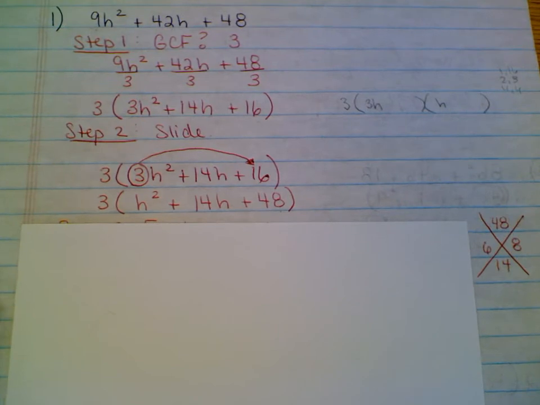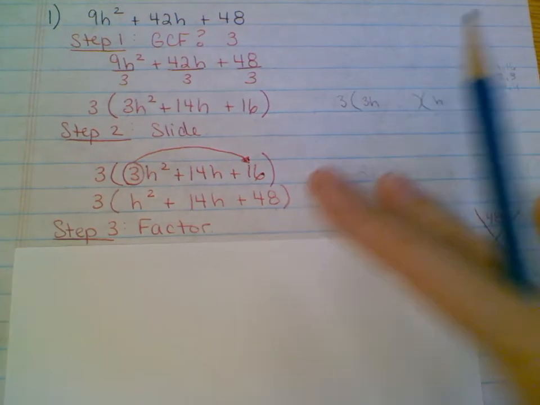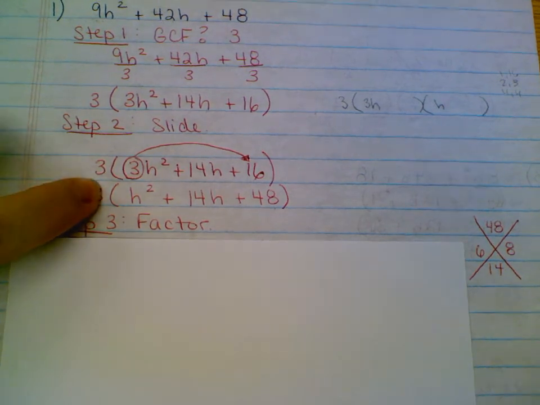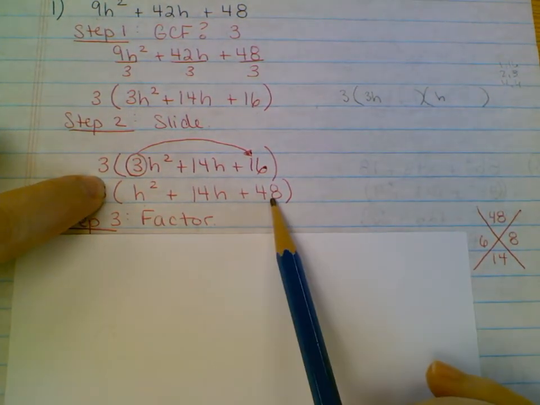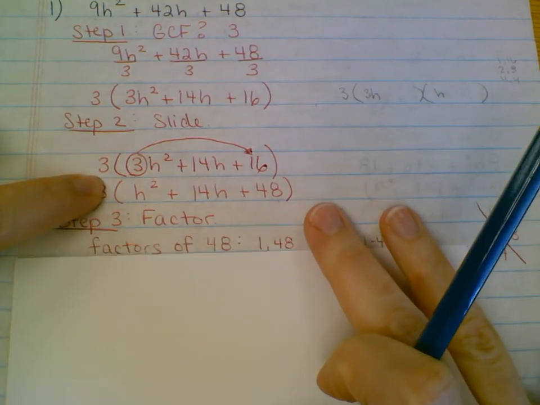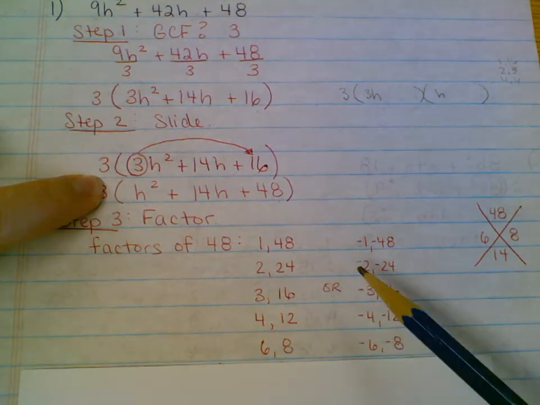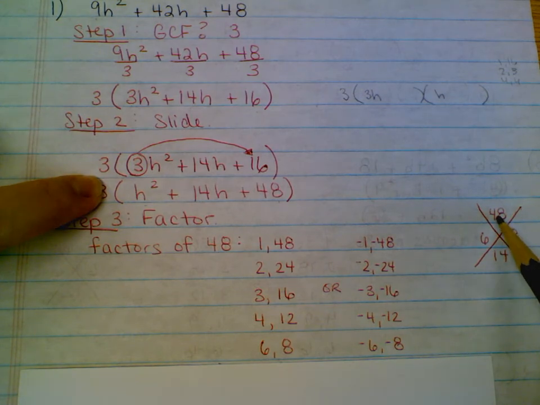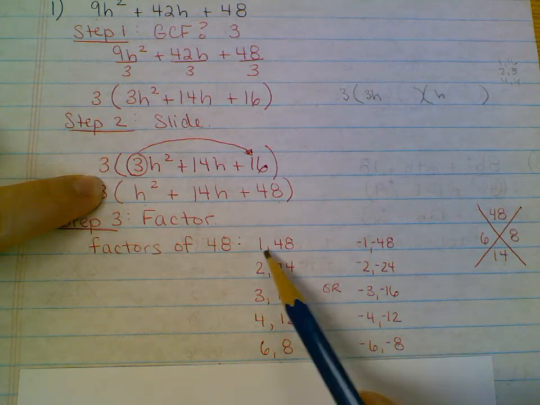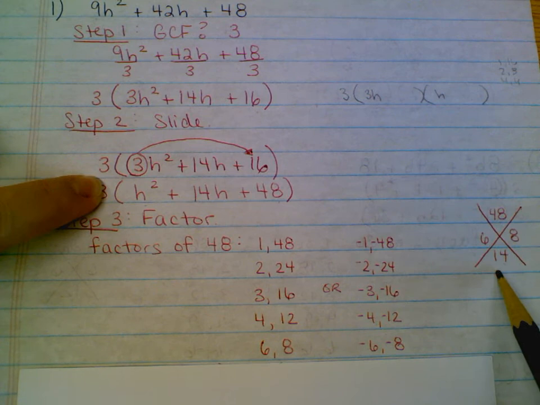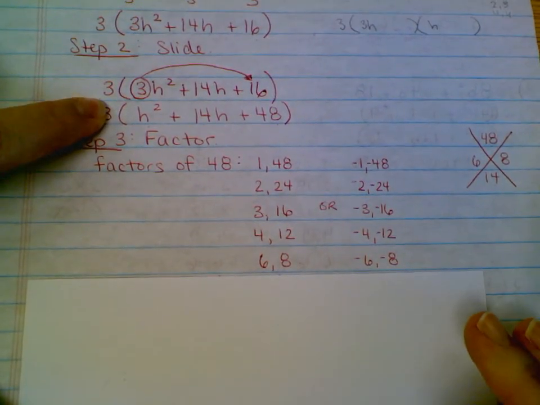Your next step after doing that is the same thing that we did yesterday. This is where we're again going to ignore the GCF. We're going to use this trinomial and factor it out. So we're going to find all the factors of 48, which I listed here, and find which factors add up to 14. We're going to list all the positives and then all the negatives, since I have a positive 48. So I found that 6 and 8 are the ones that I want to use for this positive 14.